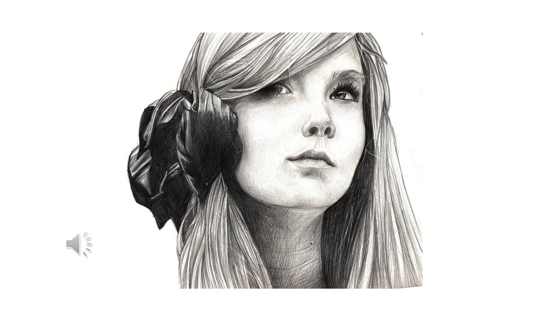This is a really realistic drawing of a young girl. When you look closely at the image, you can see the hatching and the cross-hatching that make up all of the values on her face and all of the information about the shape.